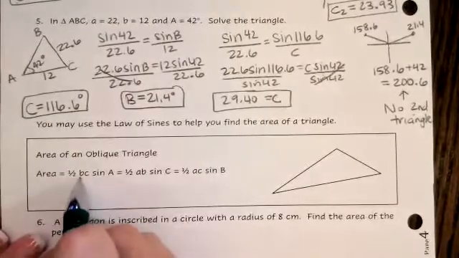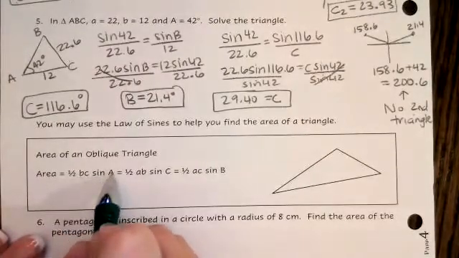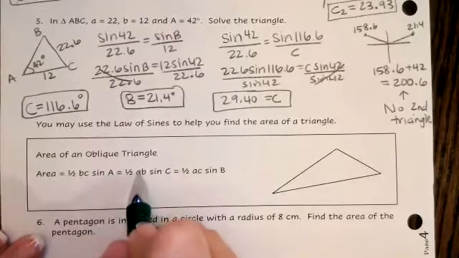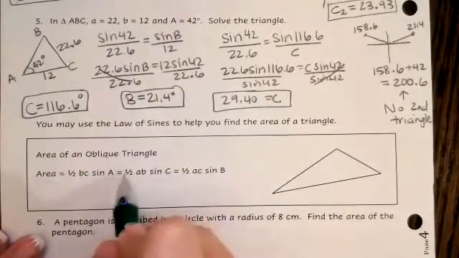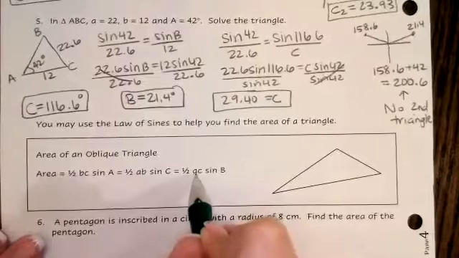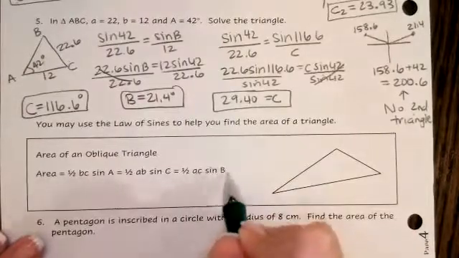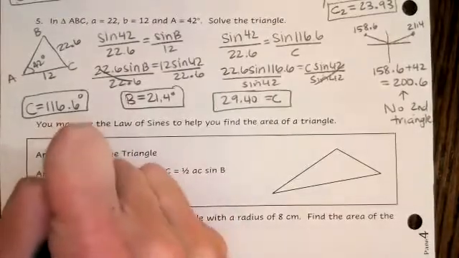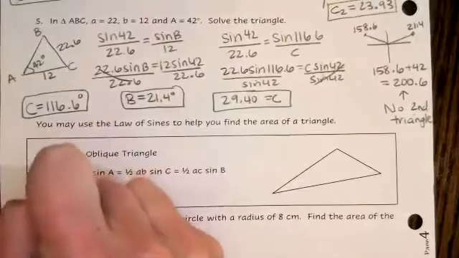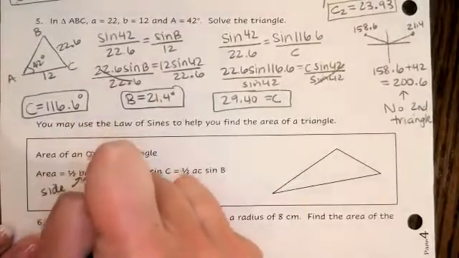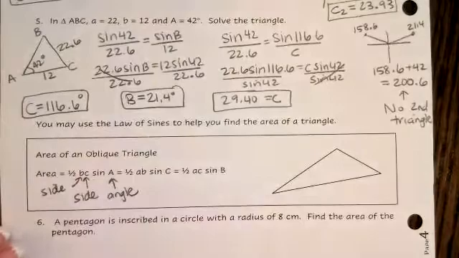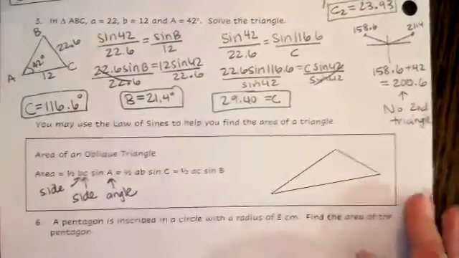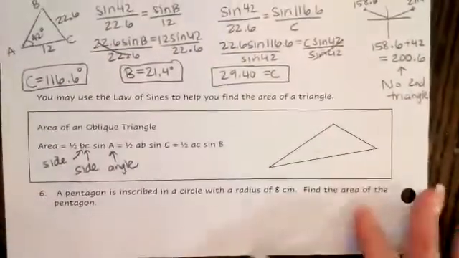If you're given side length B and C and angle A, you would use this one. If you were given sides A, B, and angle C, you would do this one. And if you had side length A, C, and angle B, you would use this one. So it is side, side, and then angle. That's what you're doing when you are given this information to find the area. They can even make it a little bit tricky, like one we're going to look at here, but you can use that formula there to do it.